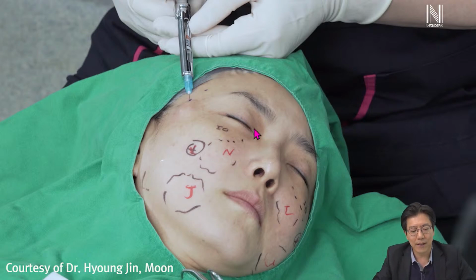the nasolabial fold, the nasojugal groove, and also some depression here, the lateral cheek depression. So to improve the lateral cheek depression, the nasojugal groove and the nasolabial fold, we should lift and reposition the nasolabial fat and the jowl fat. So this is my entry point to lift nasolabial fat and jowl fat.